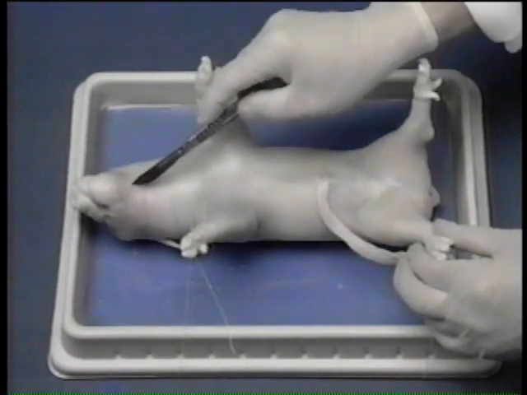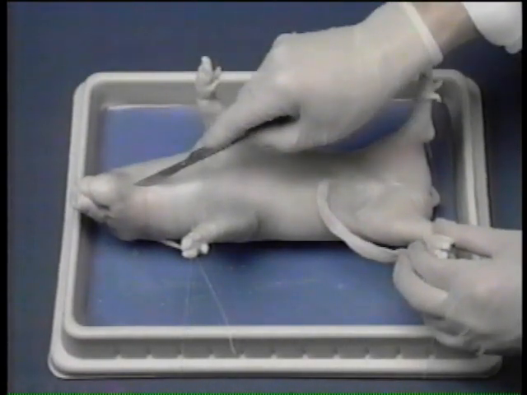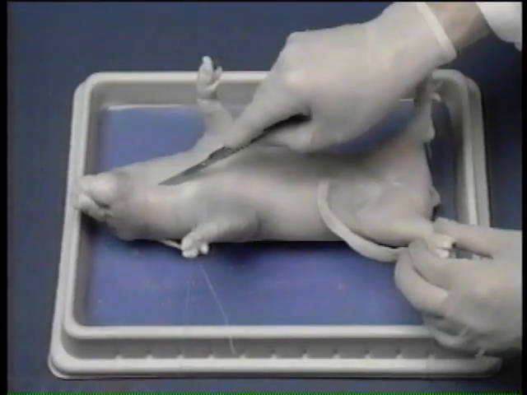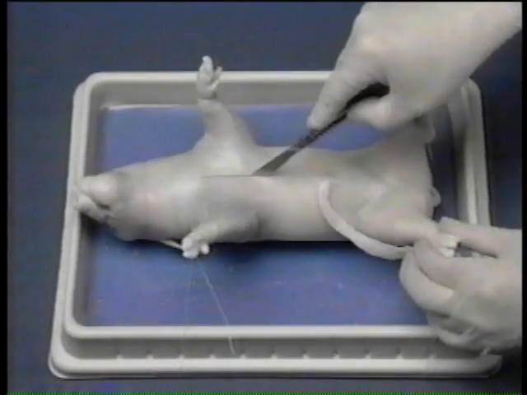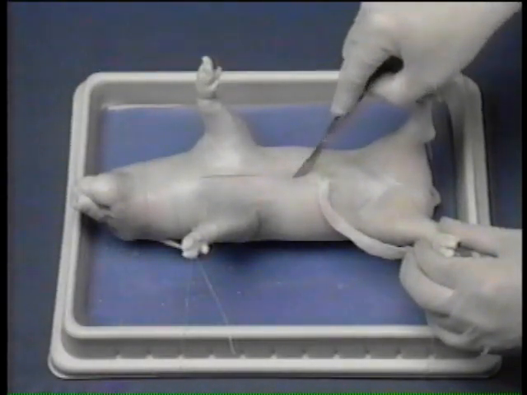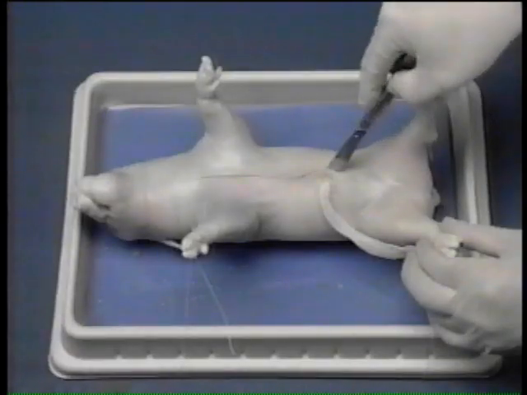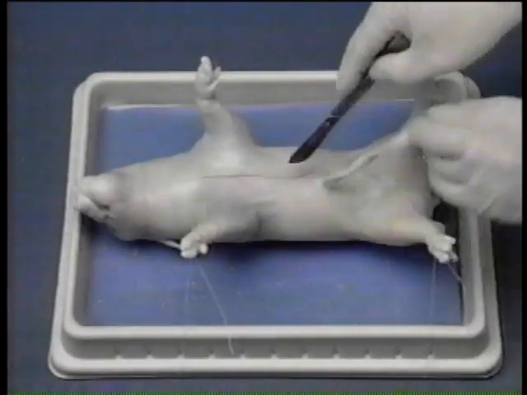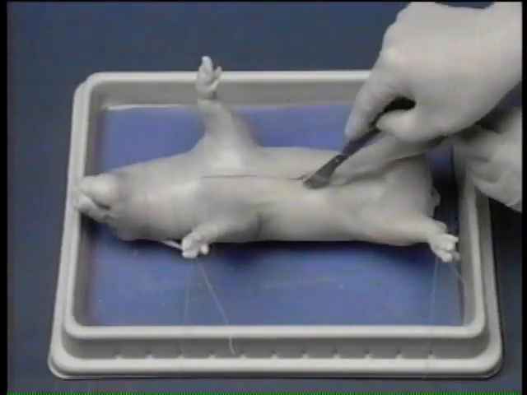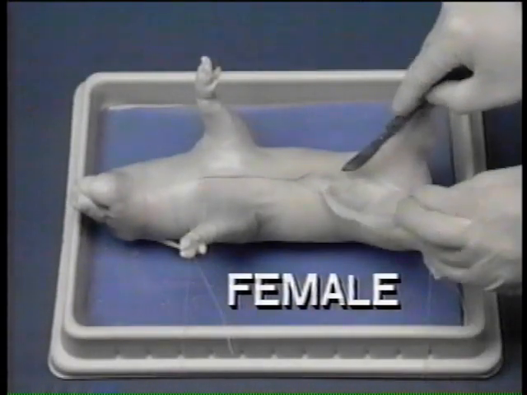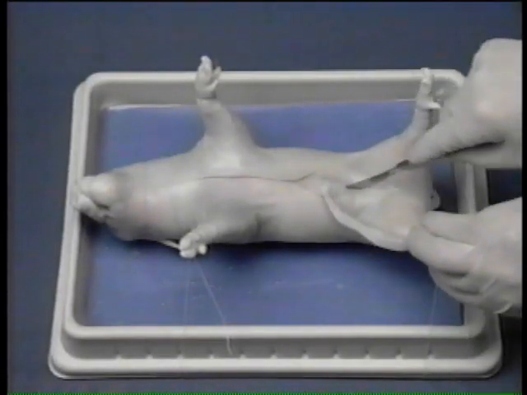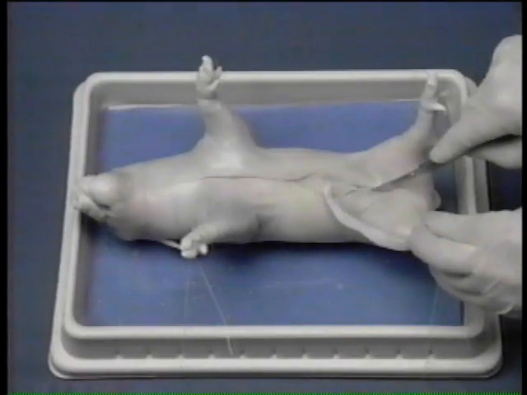Make an incision beginning at the small hairy papilla on the upper part of the throat. Continue the incision to the umbilical cord. Cut around both sides of the cord. If the specimen is female, which is the case here, direct the 2 cuts into one and continue back between the hind legs.